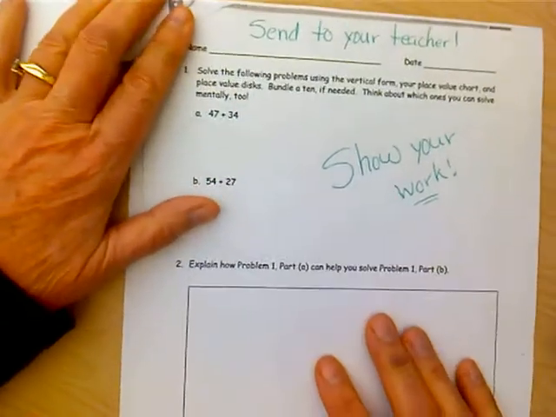And then, oh, no, we're not going to do that one. Sorry about that. I do that sometimes. I forget that I don't want to show you the exit ticket.